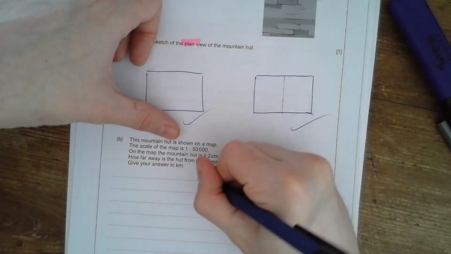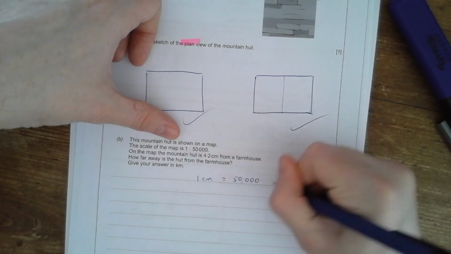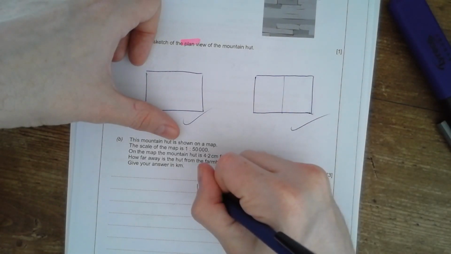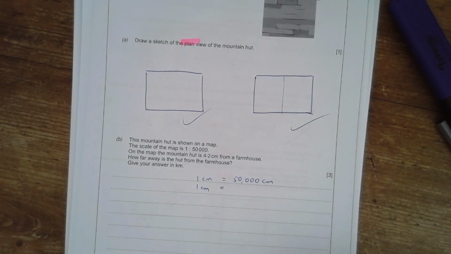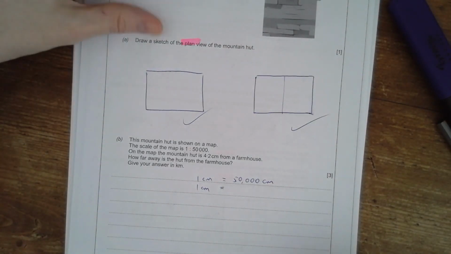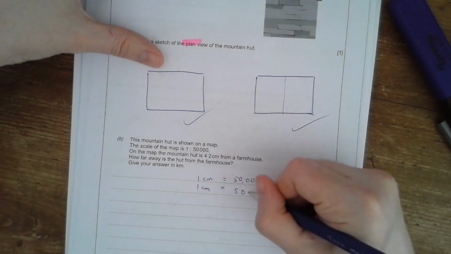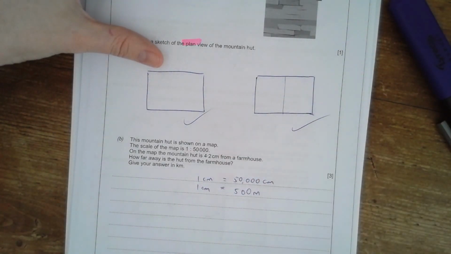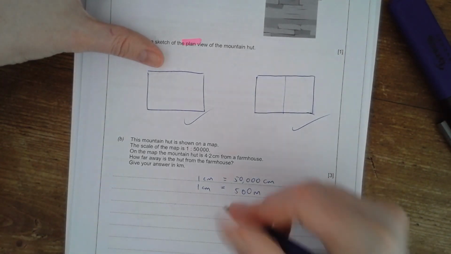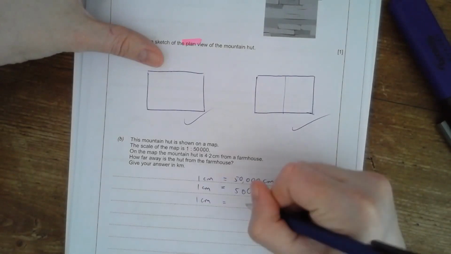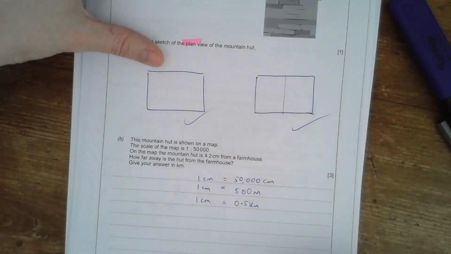Okay? So I'm going to say 1 centimetre is equal to 50,000 centimetres. I'm then going to get that into a more suitable unit to work with, so either metres or kilometres, okay? So I know that 1 centimetre is that, so dividing that by 100 would tell me that 1 centimetre is equal to 500 metres. There we go. It wants my answer to be in kilometres. So to change 500 metres into kilometres, it would be half a kilometre by dividing by 1,000.